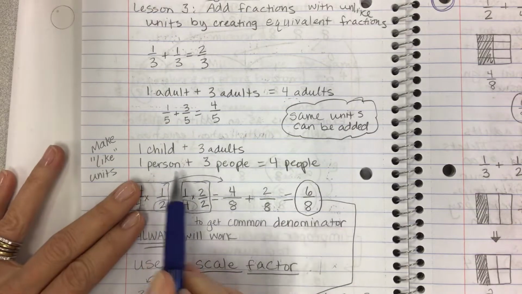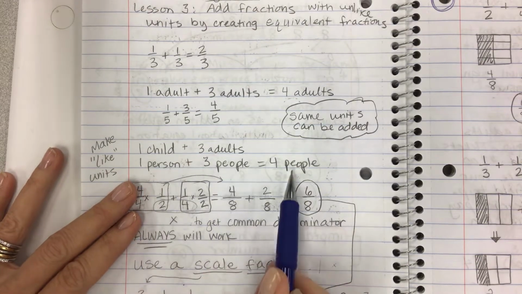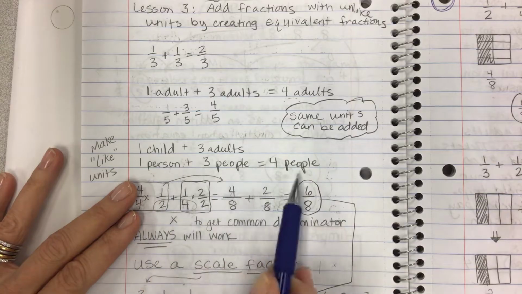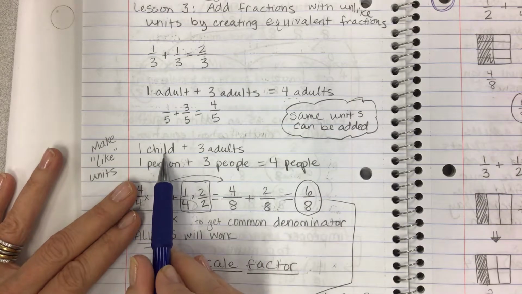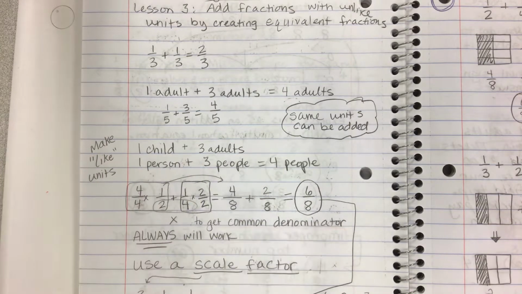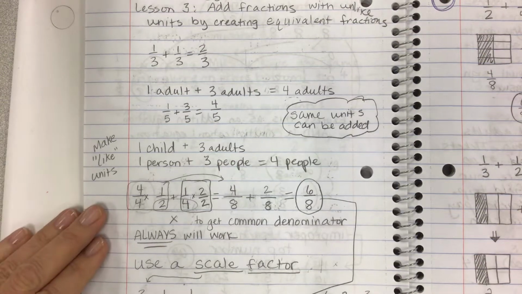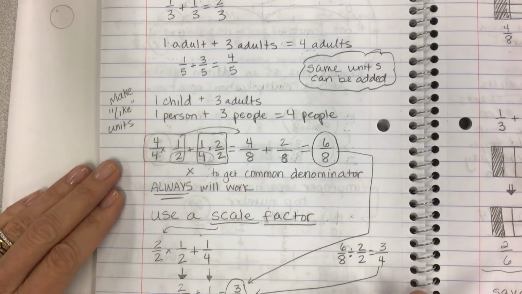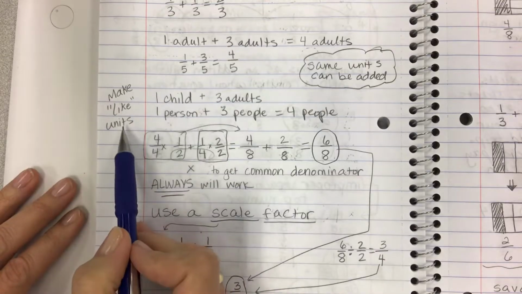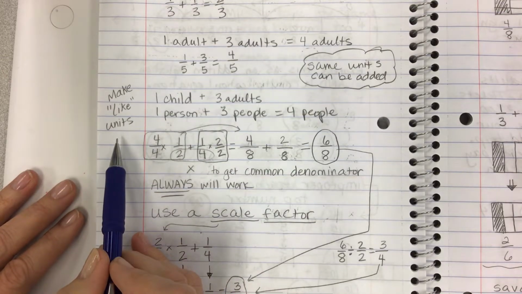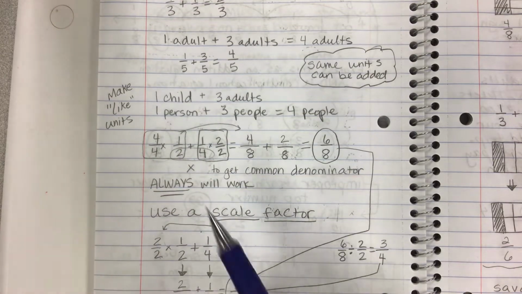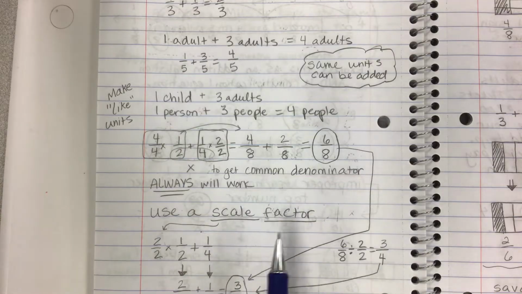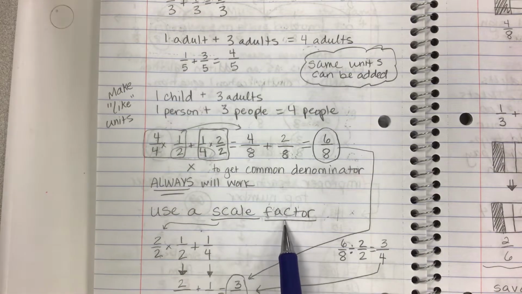Well, if you label it with something that works, then you can continue to add and it's not a problem. Change the child and adults to people and then you can put it all together. That's just a simple way of explaining what we're doing when we make like units. So how do you do this? Well, you're going to need to use a scale factor.